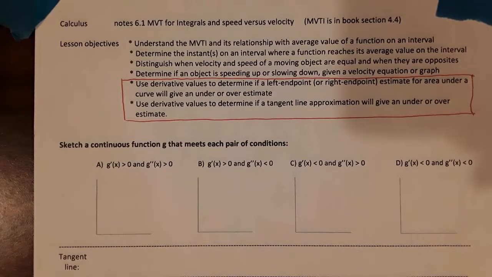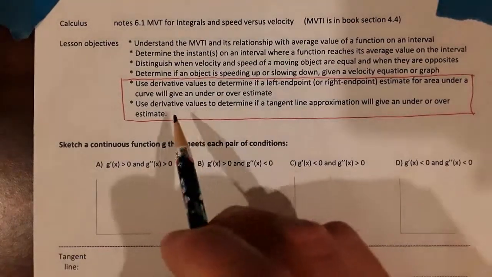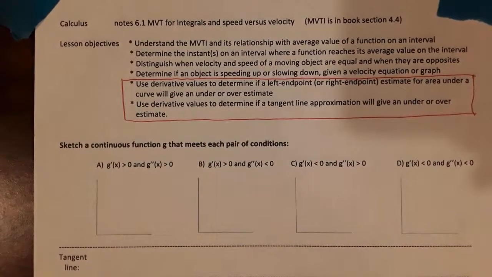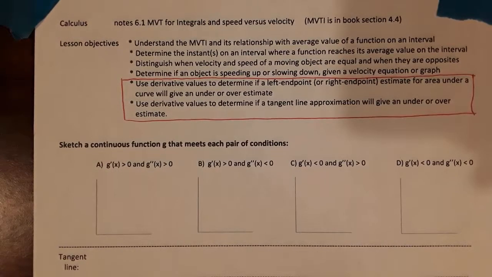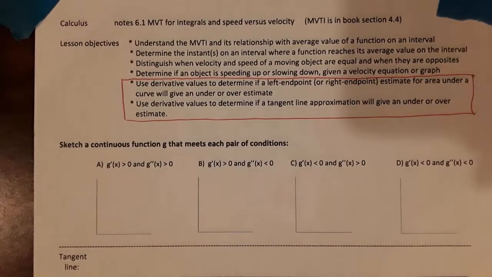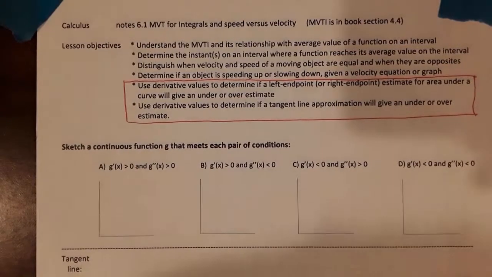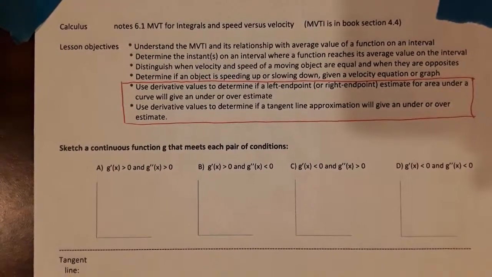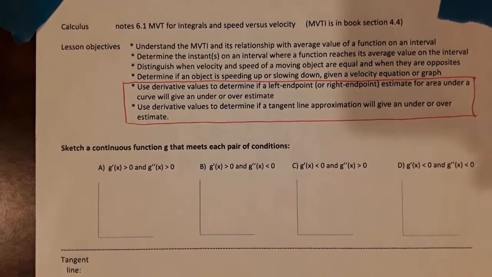The two that we're going to focus on in this particular video, though, are ironically the last couple, the ones I've gotten red here. We're going to use derivative values to determine if a left endpoint or right endpoint estimate for area under a curve will give an overestimate or an underestimate. I think we've talked a little bit about this in the past, but we're going to formalize it today. And then we're going to use derivative values to determine if a tangent line approximation will give an under or an overestimate as well. If those don't make perfect sense to you, we'll draw some pictures to start off and get a little better visualization of what's going on.